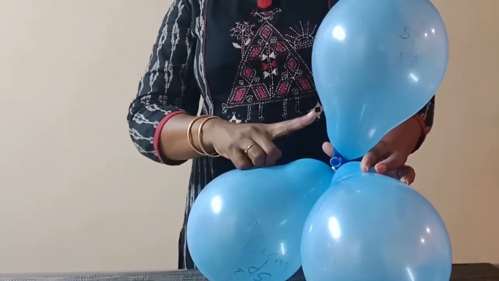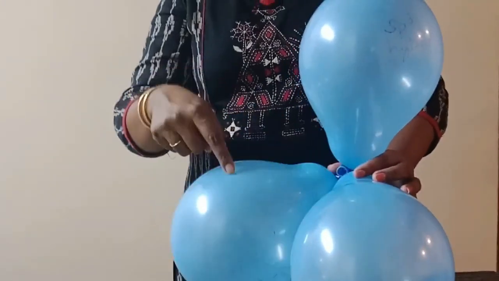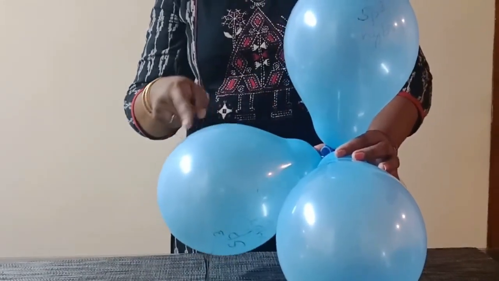For example, in methane, this point represents the carbon atom and all these 4 balloons represent carbon-hydrogen bonds.